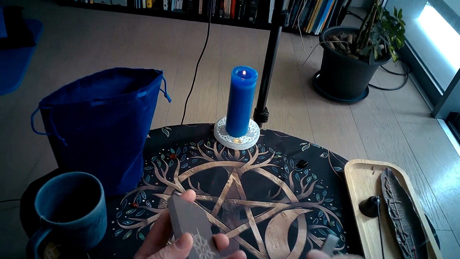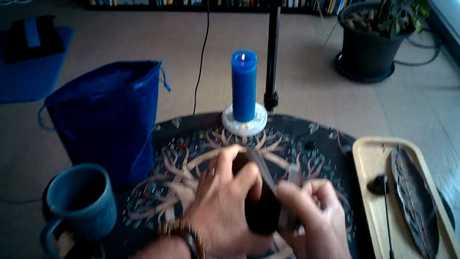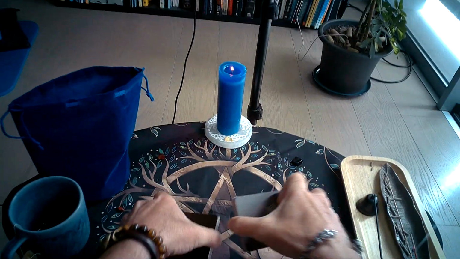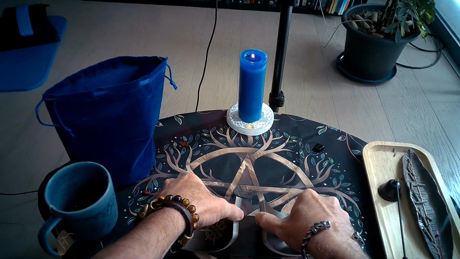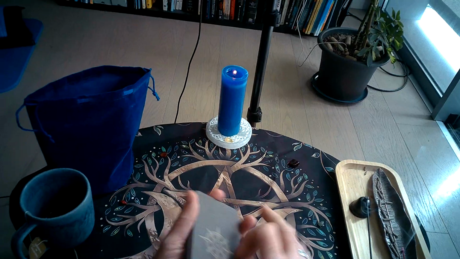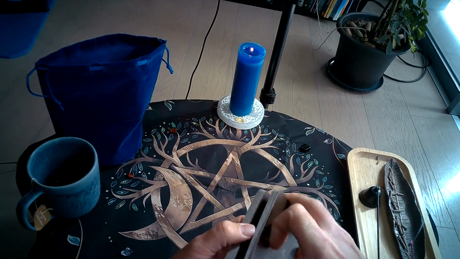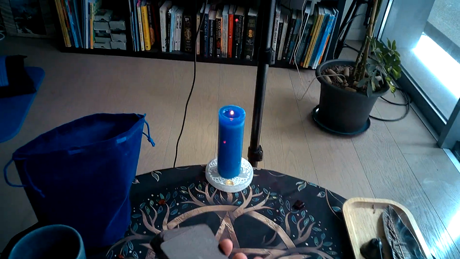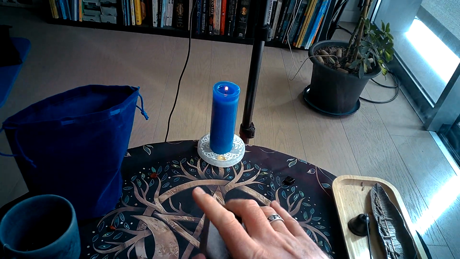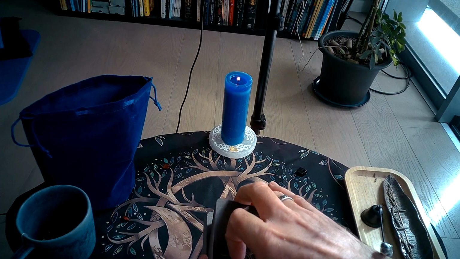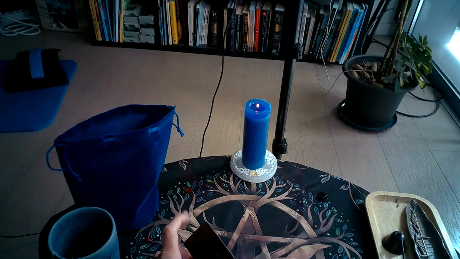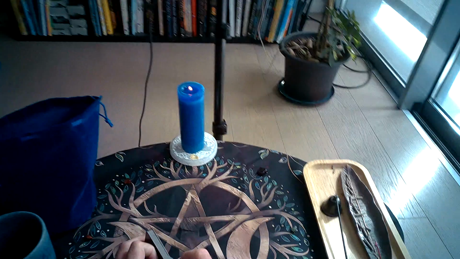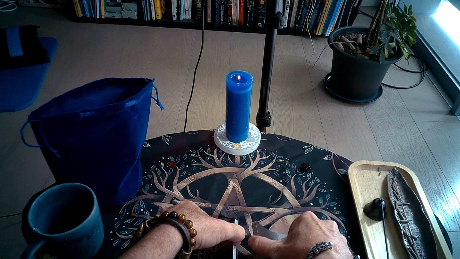Since we have a Shadow and Light deck with double the number of typical runes, we'll want to give 5 shuffles to fully randomize the deck. And you want to be sure, if you're working with your own rune deck, to turn each half opposite the other. And this will give us a good mix of upright and reversed cards.